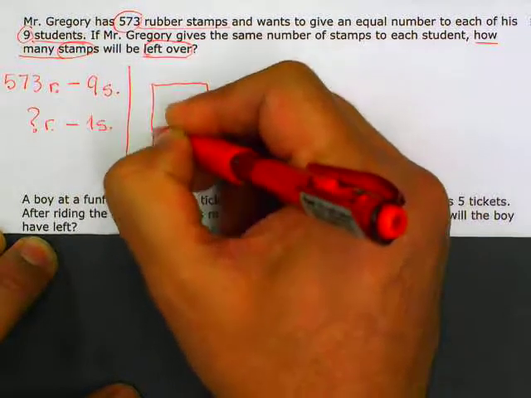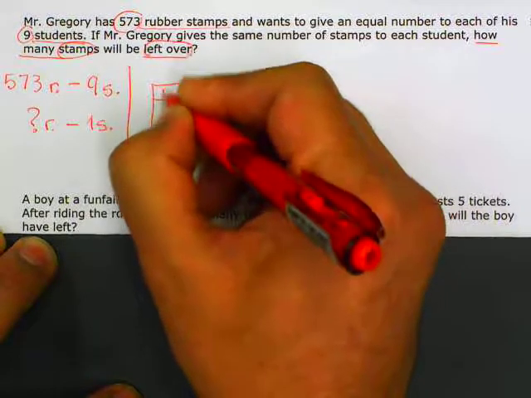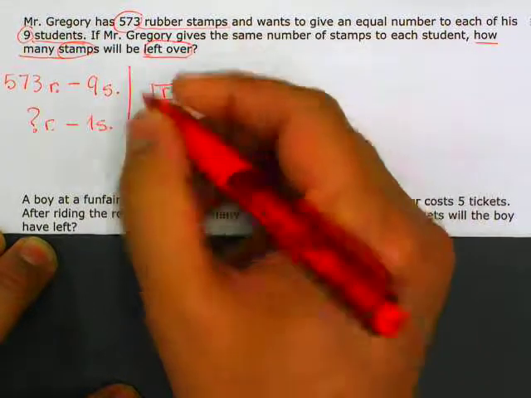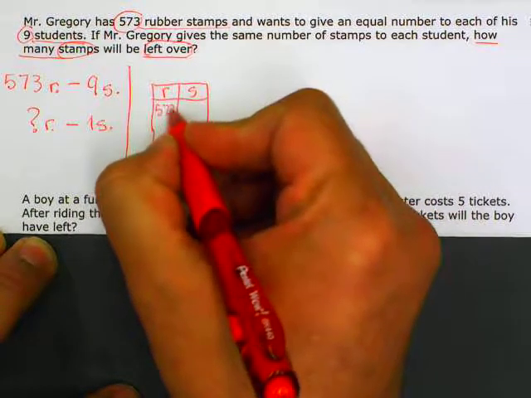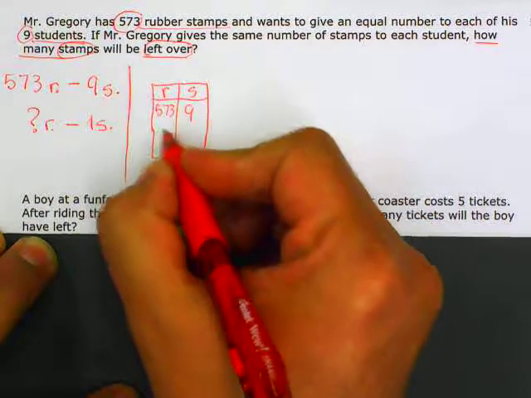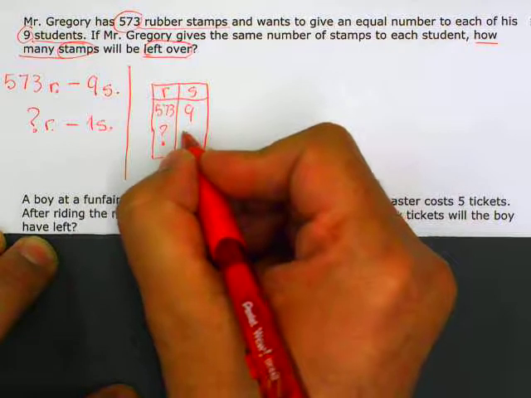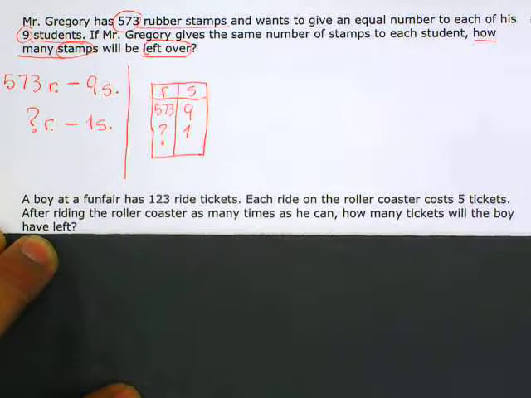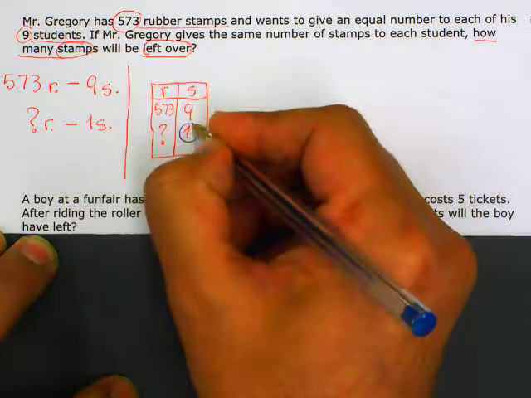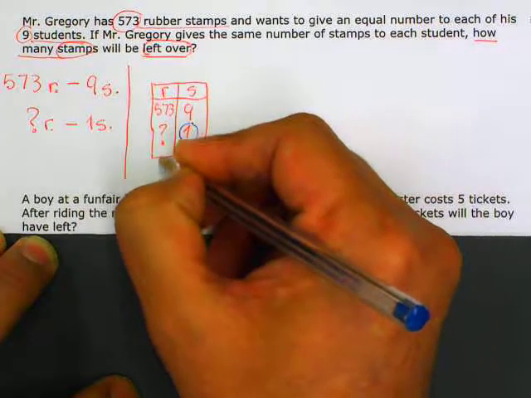So in my relationship table, I have rubber stamps and students. He has 573 rubber stamps for 9 students. First of all, I need to figure out how many rubber stamps each student is going to get. So my relationship starts with 1. Can I go from students to rubber stamps?